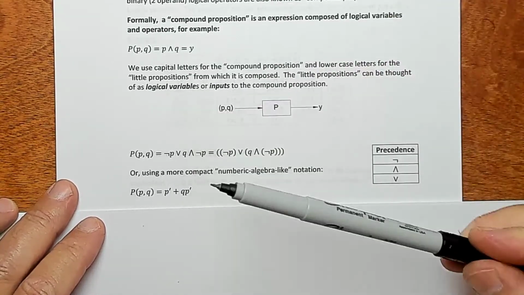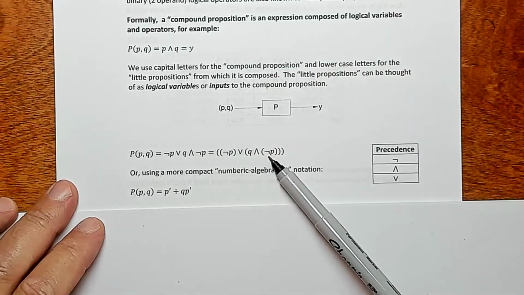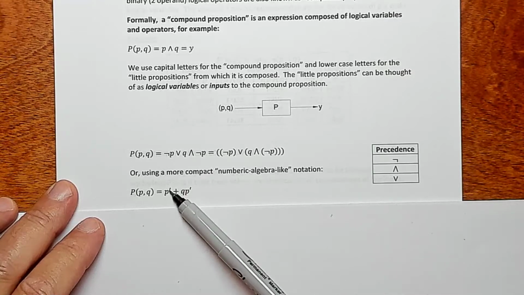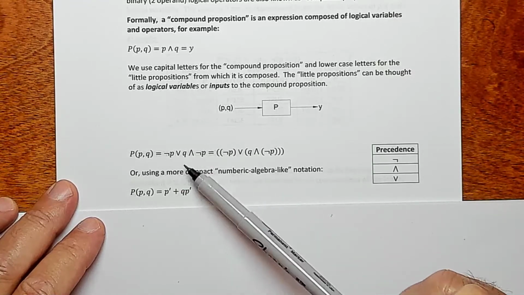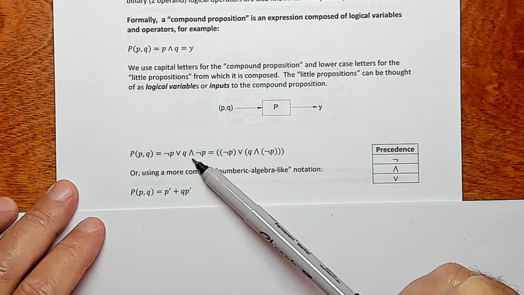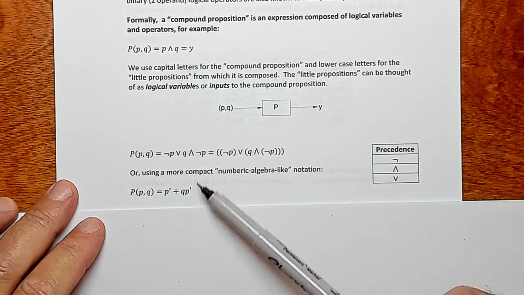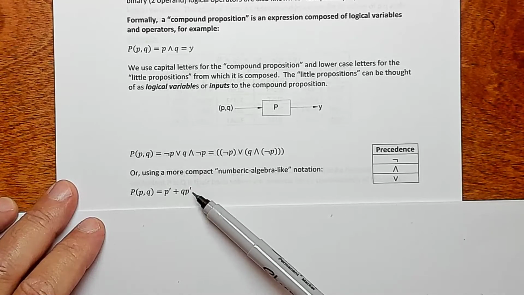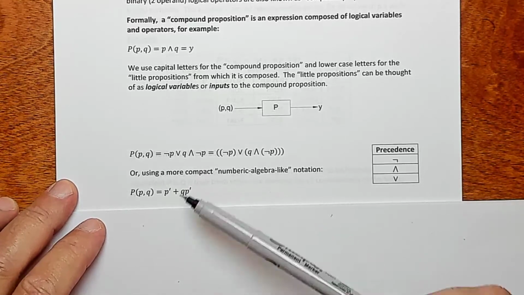Okay, same idea. So this is kind of a mess, and even this is not so bad. So we can shorten up these symbols by using the tick for a not, a plus sign for or, and juxtaposition for and. We can express this much quicker with this thing here. And we still have the precedence rules.